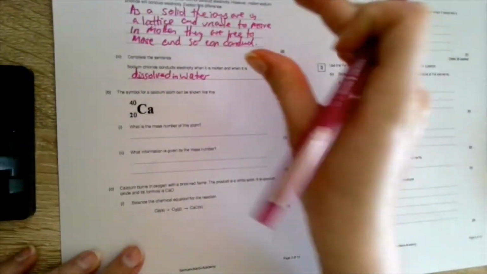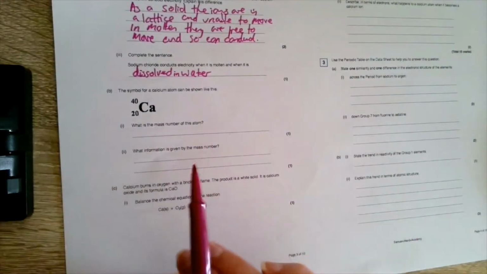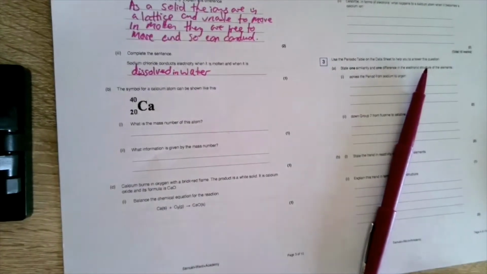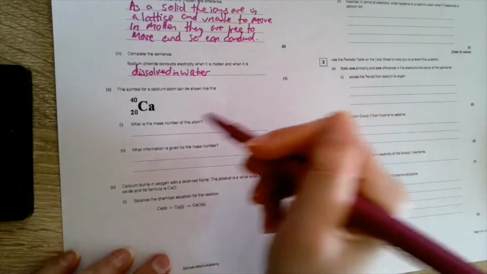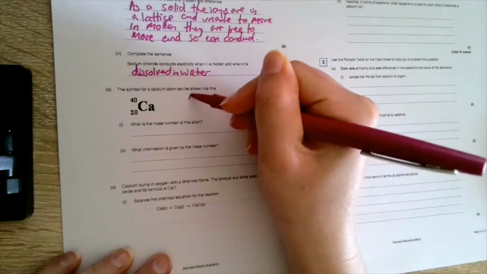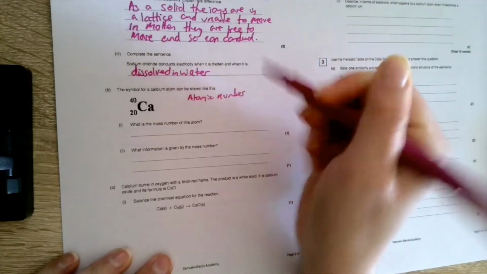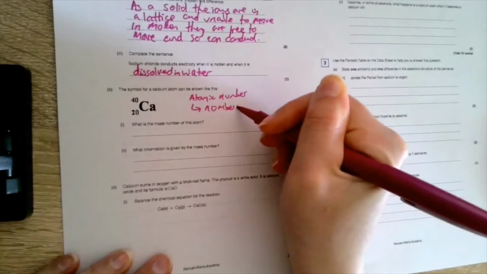But again, wasn't expecting us to be able to do those two questions. Here, however, a symbol for calcium atom can be shown like this. What is the mass number of this atom? So here we need to remind ourselves what the difference between mass number and atomic number is. So our atomic number is the one which defines the atom and therefore is our number of protons.